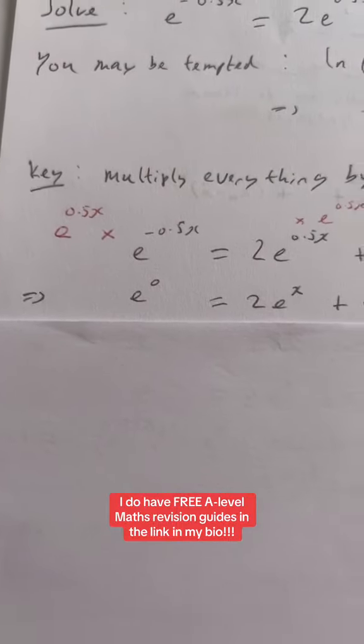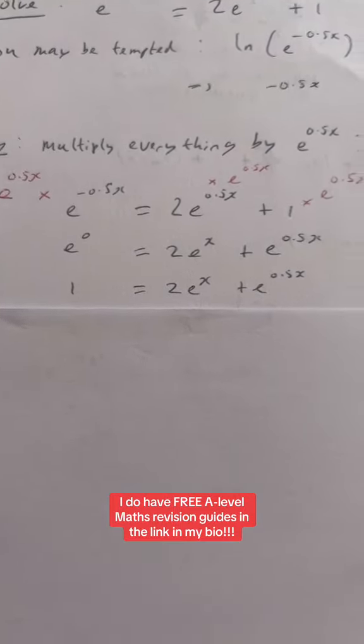So what you'll notice on the left side is that that power becomes 0, right? 0.5x plus minus 0.5x is 0. Same on the right side, right? And then obviously e to the 0 is 1. So we've got this equation there so far. Take away 1, that would make sense, because then we get a nice looking equation equal to 0.